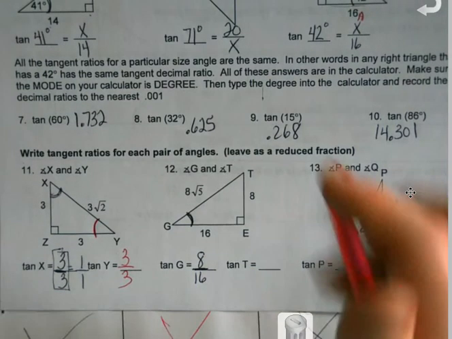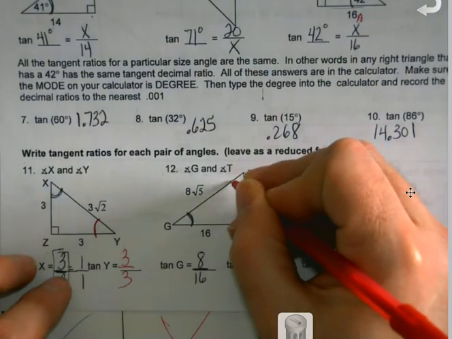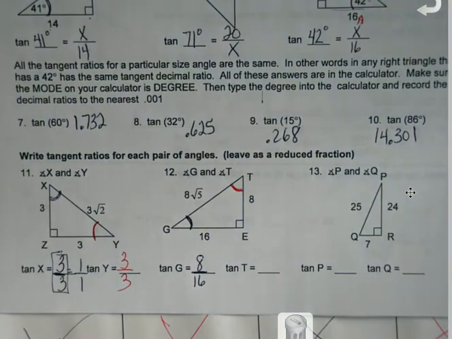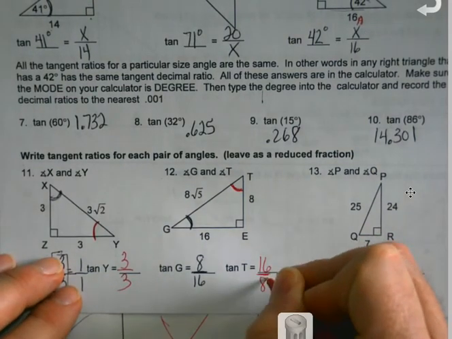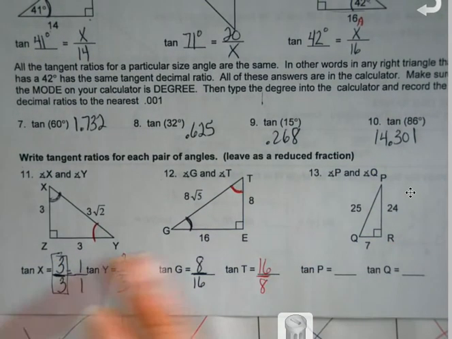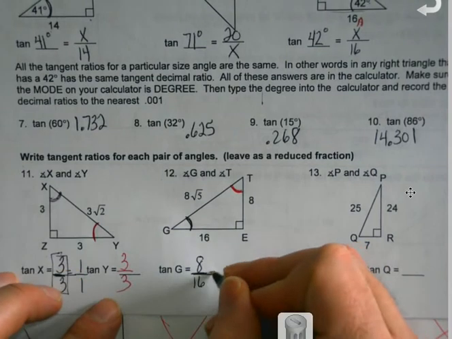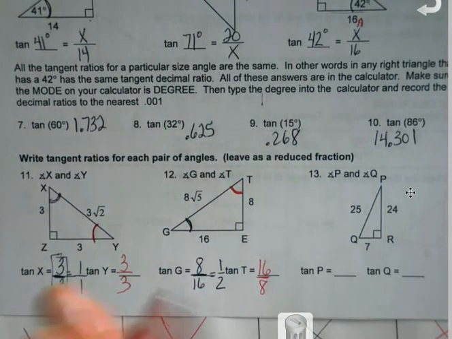But if I switch it up, and I look at it from angle T's point of view, what happens to my fraction? It flips. And again, if I get something like this, you can take it to a more reduced form.